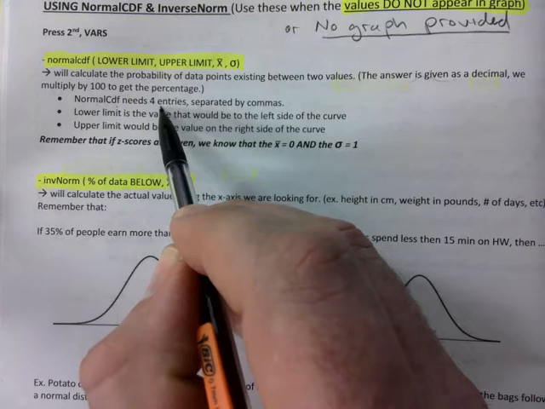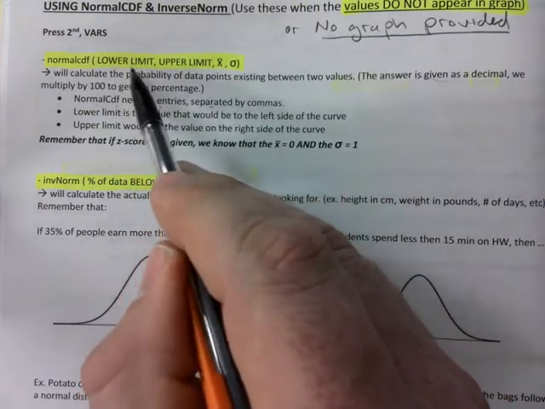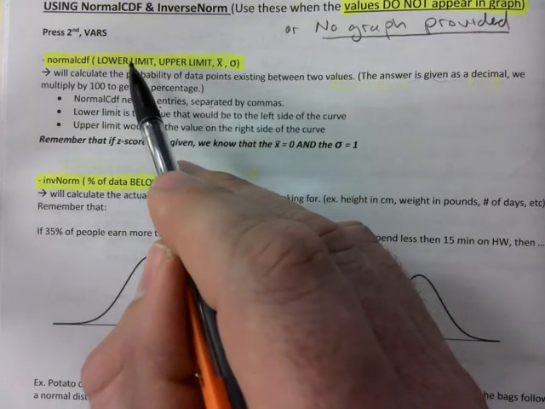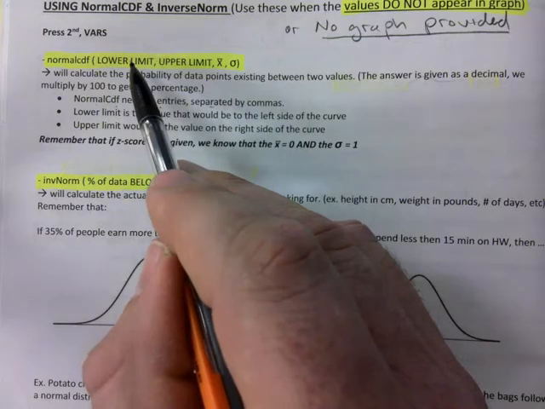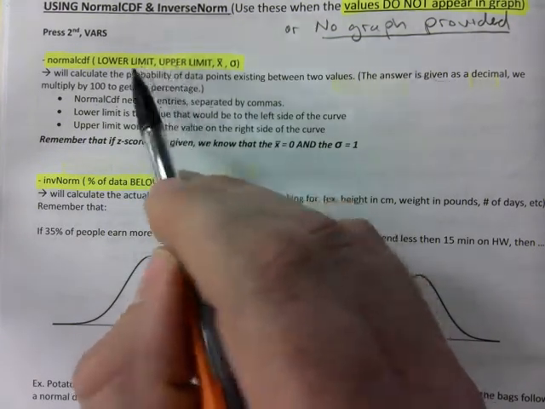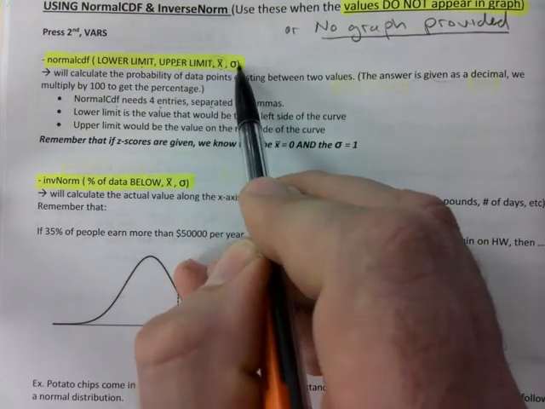Normalcdf needs 4 entries separated by commas, and here they are. Lower limit, upper limit. So you're saying I want to find out the percentage of families between $40,000 and $50,000, let's say. That's the upper and the lower. What's this? This is the mean, and this is the standard deviation.